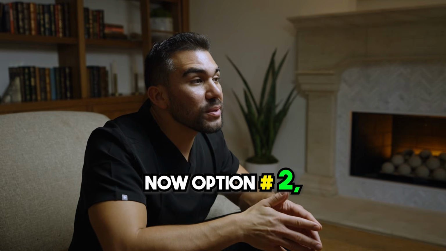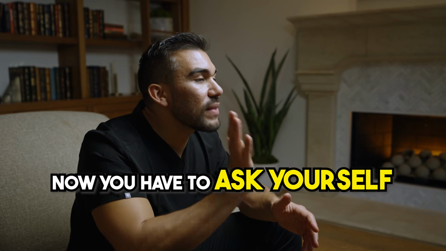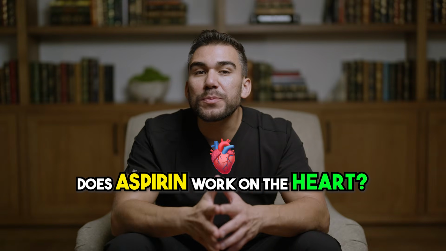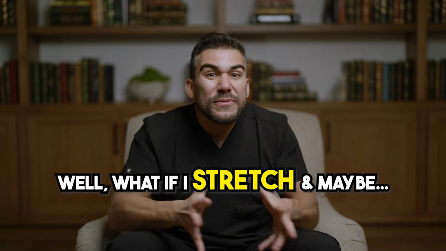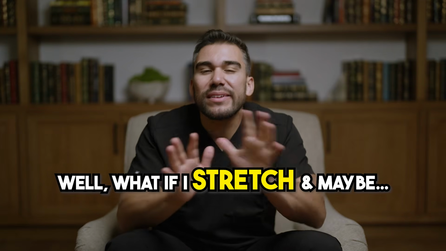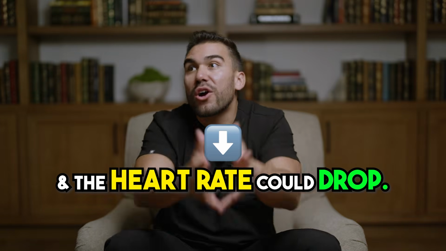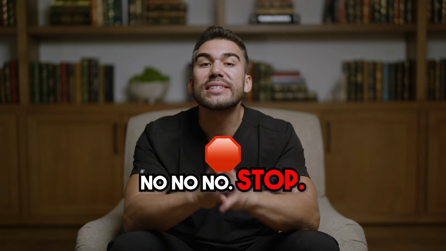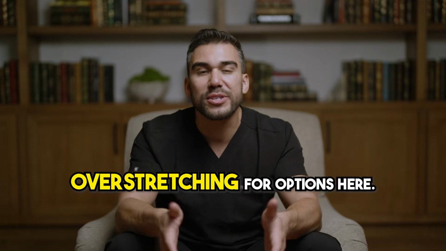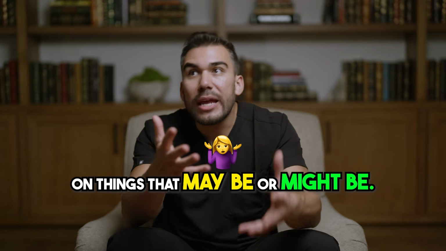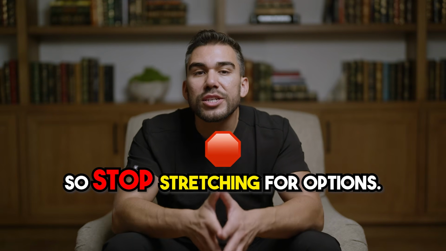Now, option number 2, decreased heart rate. Now you have to ask yourself, is this a bleed risk? Think about it here. Does aspirin work on the heart? Well, what if I stretch and maybe, no, just stop. It could thin the blood, maybe too much, and the heart rate could drop. No. Stop overstretching for options here. See what you're doing here? You're making assumptions on things that maybe or might be. So stop stretching for options.